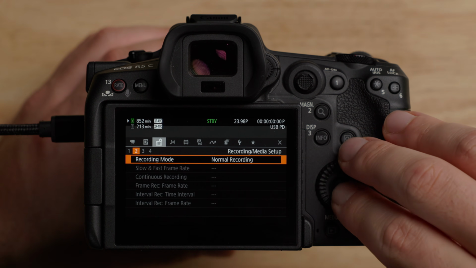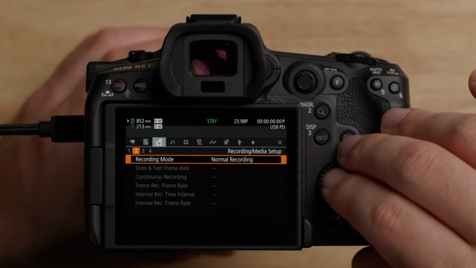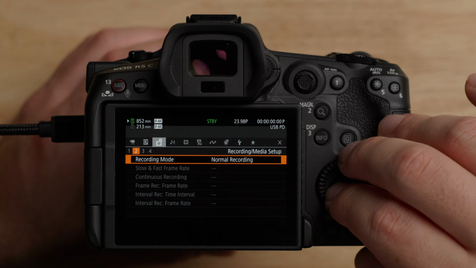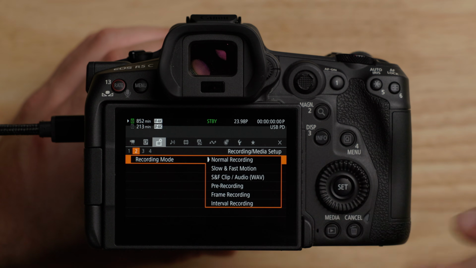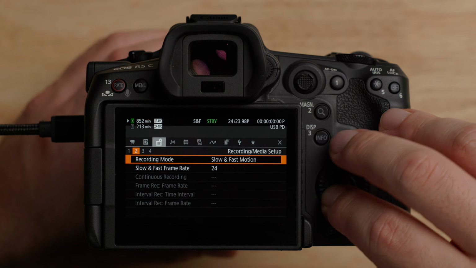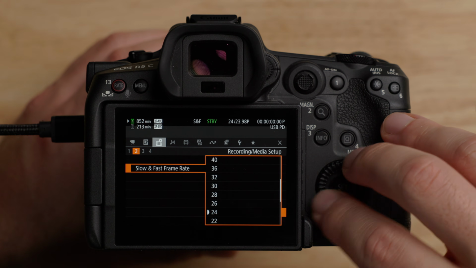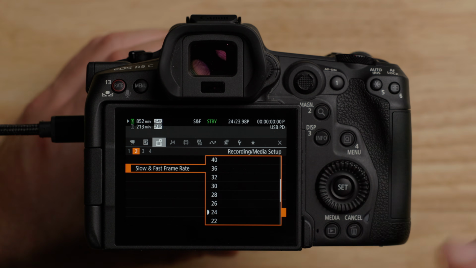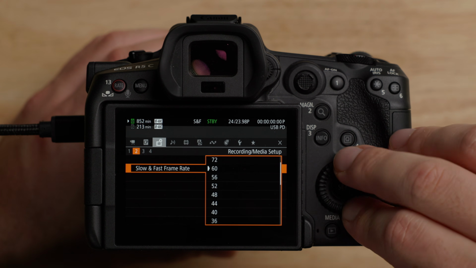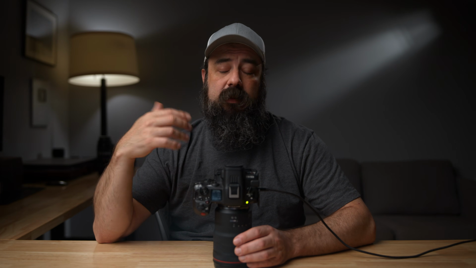So let's go on to S&F mode and the other options in here. Over on the second page of the recording media setup, we have different recording modes. Normal recording is what we've been talking about. We also have slow and fast motion. Basically, you can set your frame rate to sample at a higher frame rate, but still record in your base frame rate. What I would often set this to is 60 frames per second. It will shoot at 60 frames per second, but record at 24, so it automatically slows down to 40% speed, or 2.5 times slower.